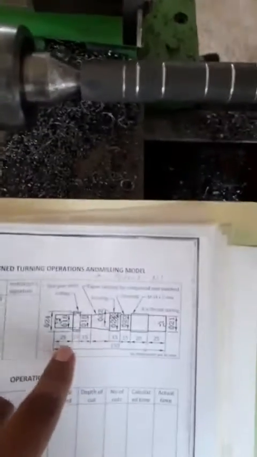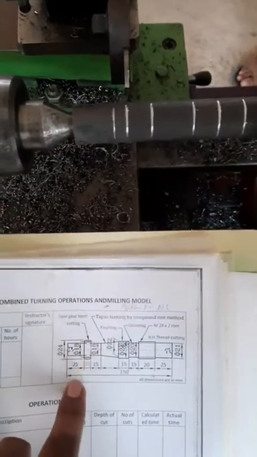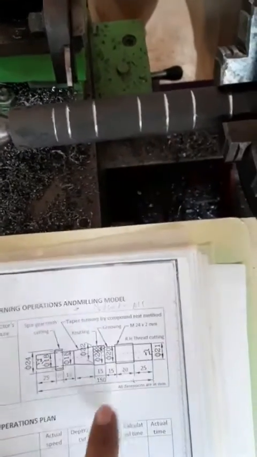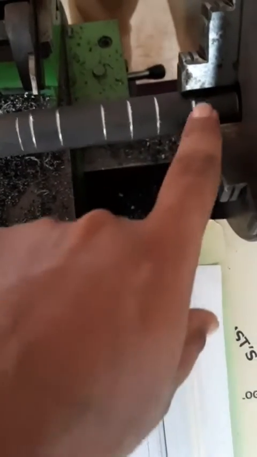So now marking has been done. This part is 25, this small part is 10, this part is 15, this part is 25, this part is 15, this part is 15, this part is 20, and the last part is 25.